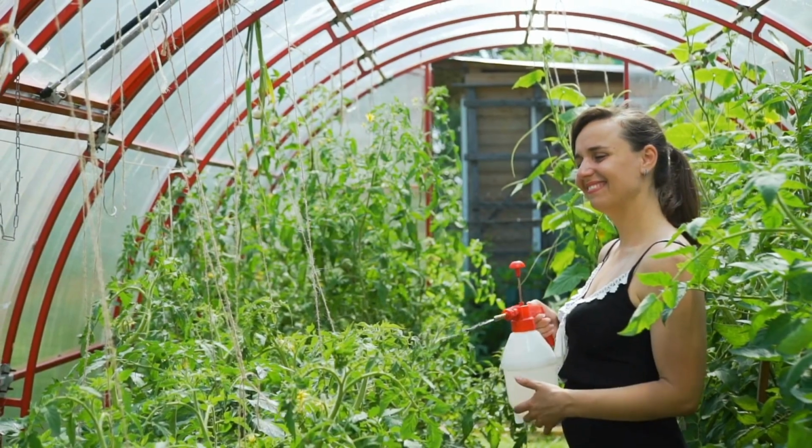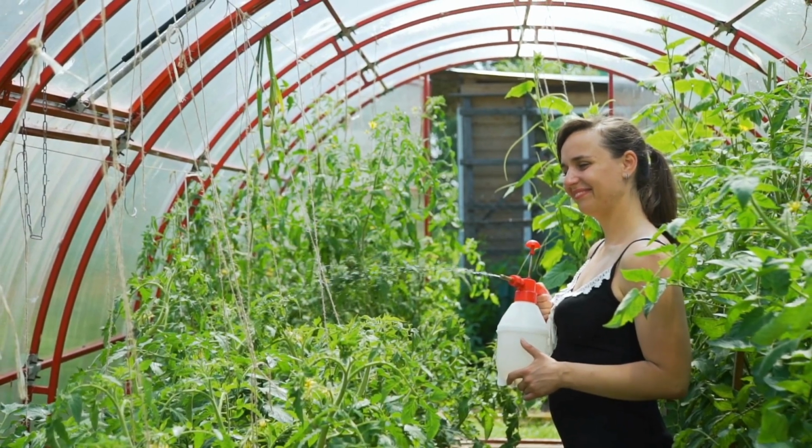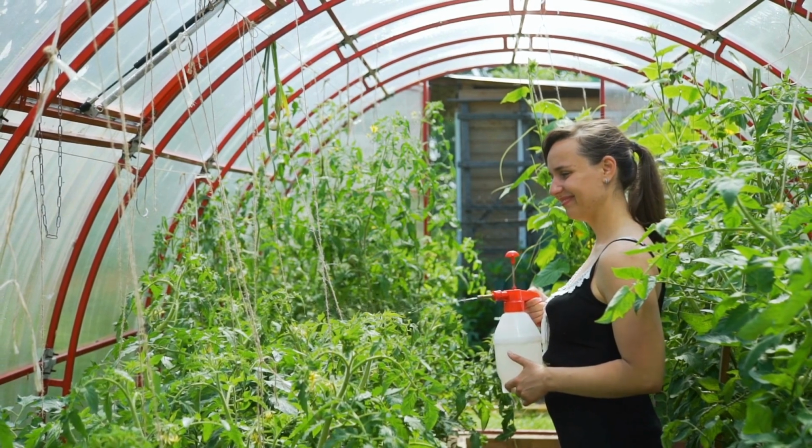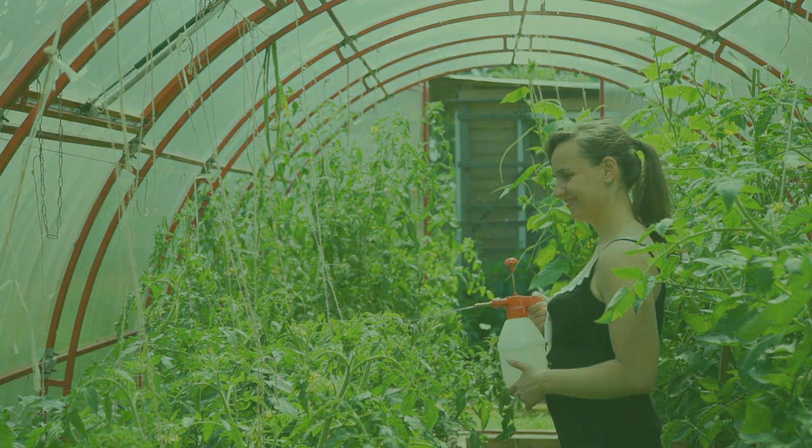Keeping your tomato plants healthy doesn't have to be tricky. With these tips, you're ready to protect your tomatoes from disease and boost your harvest.